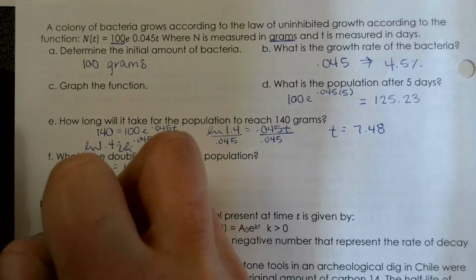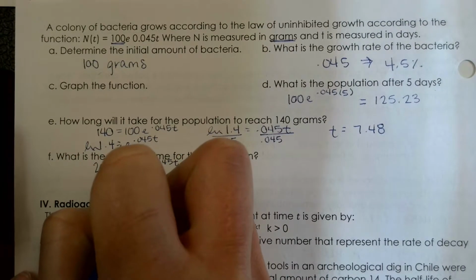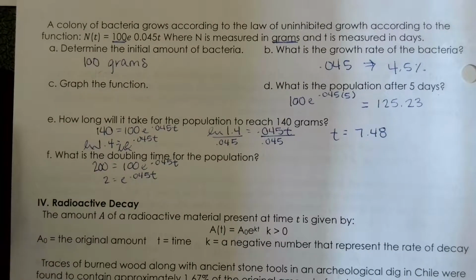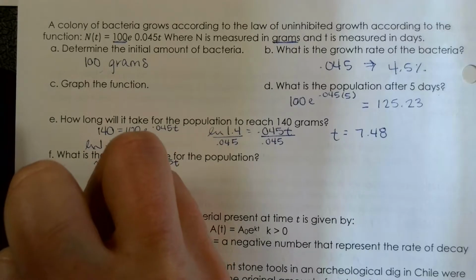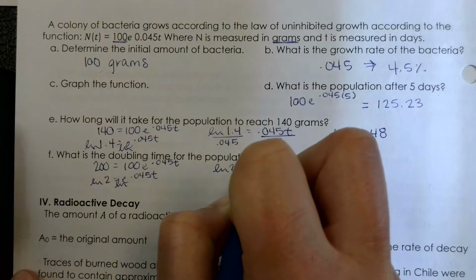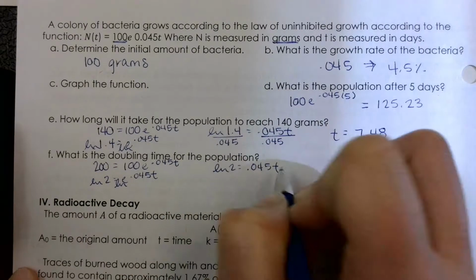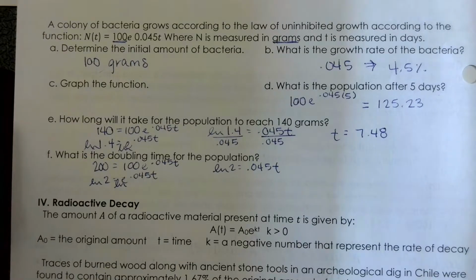Divide by 100, so we'll have 2 equals e to the 0.045 t. And then how do we get rid of that e? Natural log. So we'll have natural log of 2 equals 0.045 times t. And then your last step, divide.